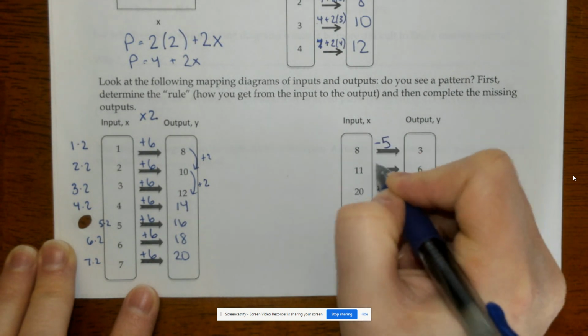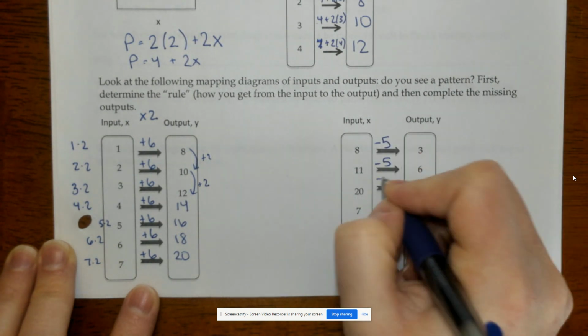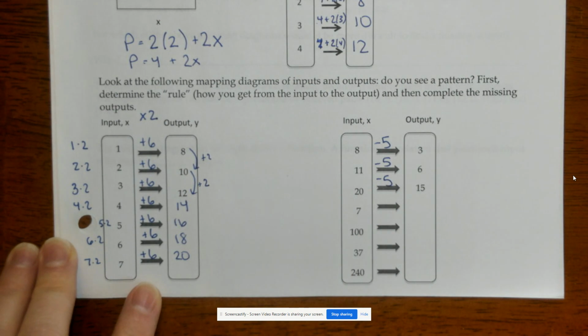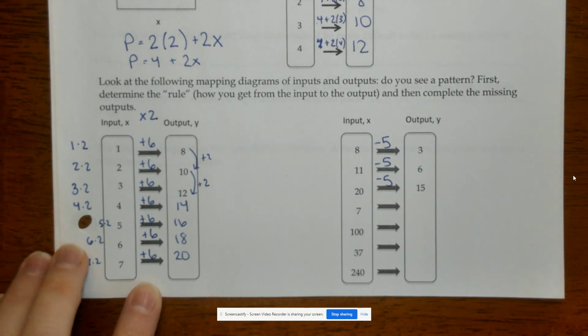Oh, okay. Well, I could minus 5. Let's see if that continues to work. 20 minus 5 gives me 15. Well, if that pattern works for all 3 that I have, I'm going to continue that pattern.